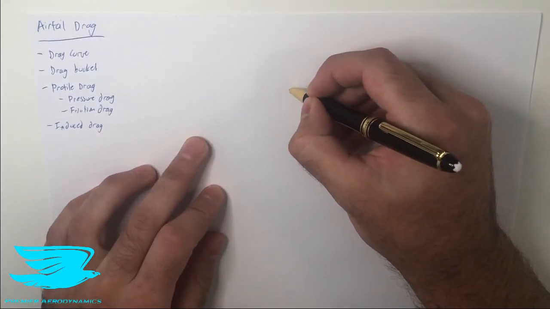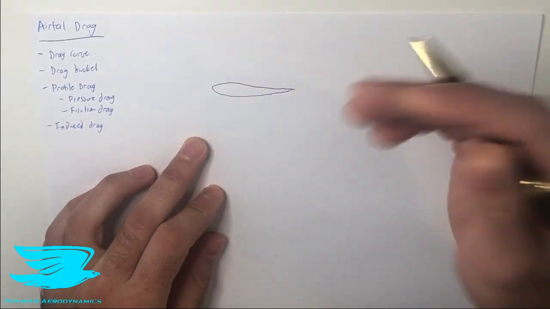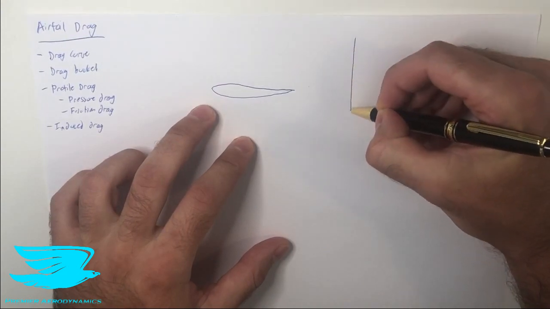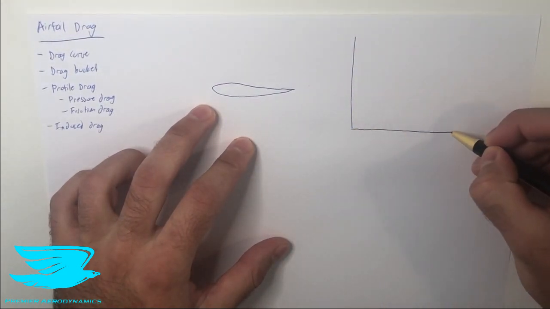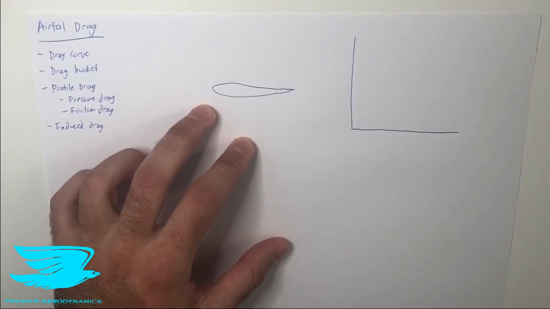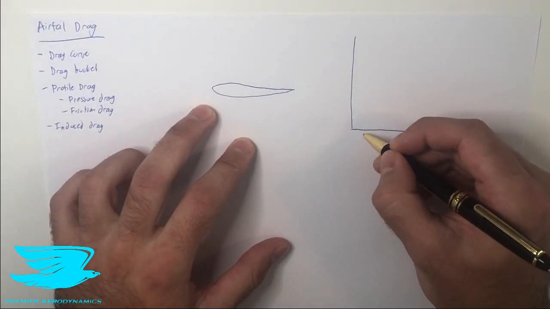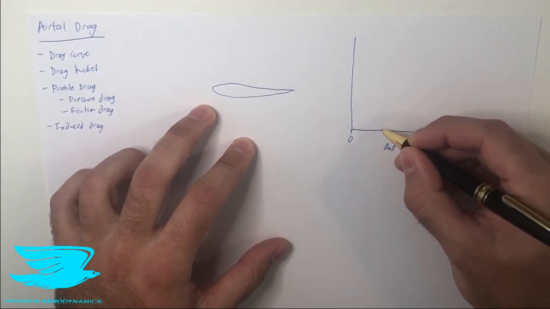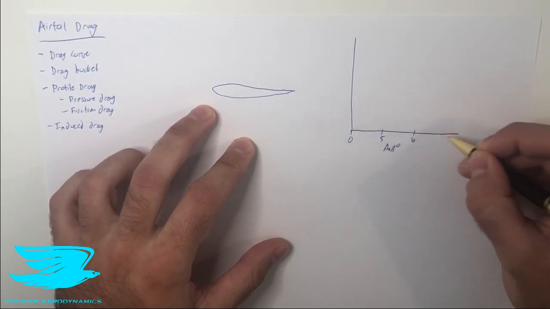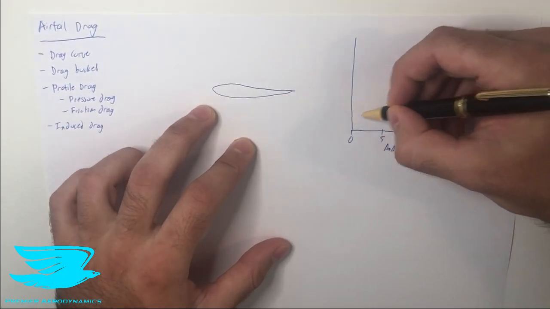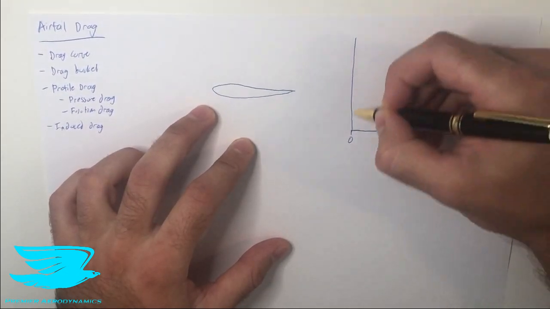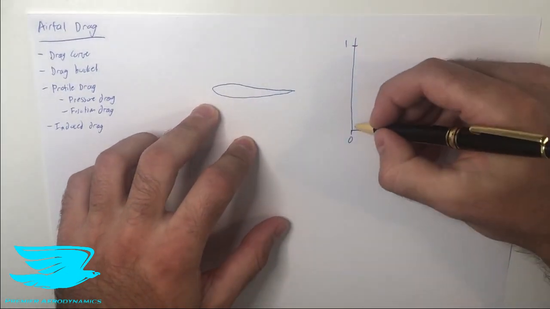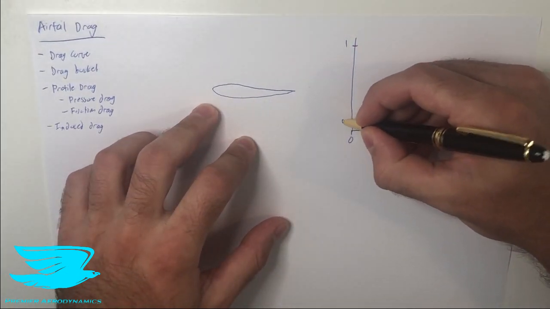Let's say I have a regular airfoil here, and if you watched the last video, you'll know what this means. And to the right here, I'm going to draw the graph showing the drag of this airfoil with different angles of attack. So this is 0 degrees here, AOA. We'll put 5 degrees here, 10, and 15. Then on this axis, we're going to be going from 0 up to about 1. It can be higher than this, but we're going to just say 1 for now. So we have maybe about 0.1 here.